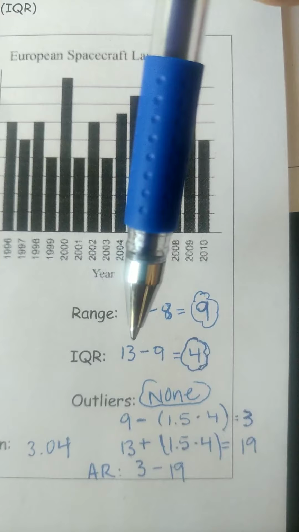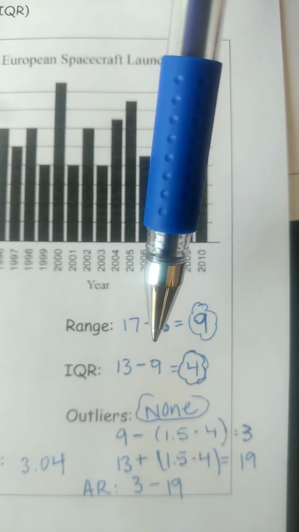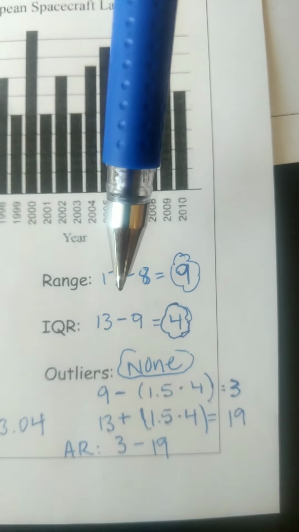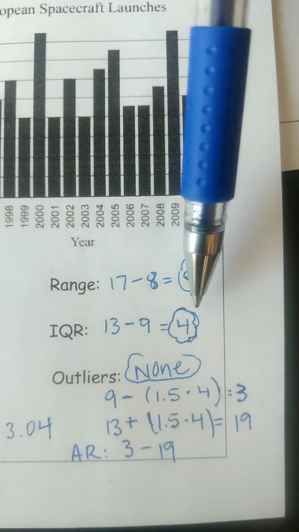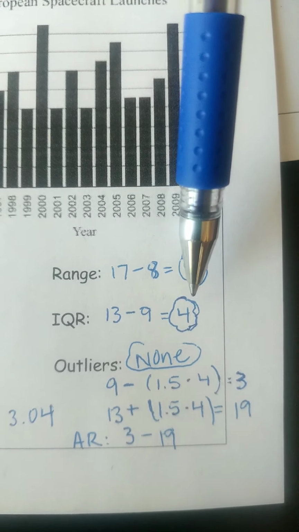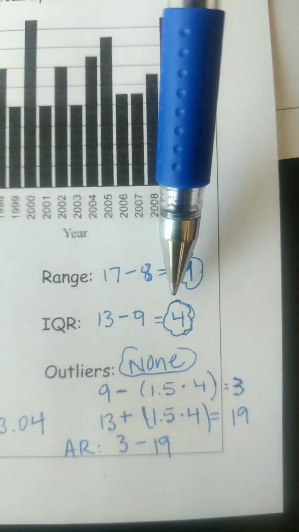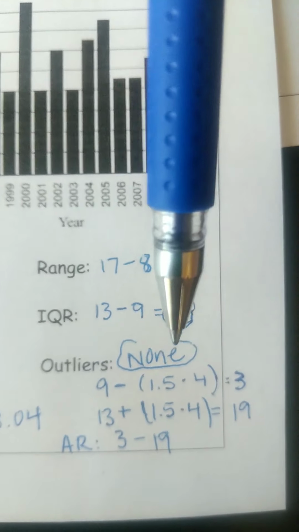IQR, remember, is Q3 minus Q1. It gives me those statistics in the calculator. I just have to do the work to subtract them. So 13 minus 9 gives me an IQR of 4. Remember, that's the middle 50% of your data is within 4 launches of each other.